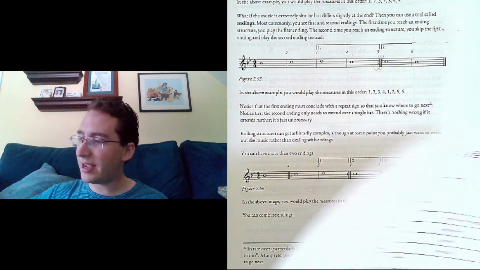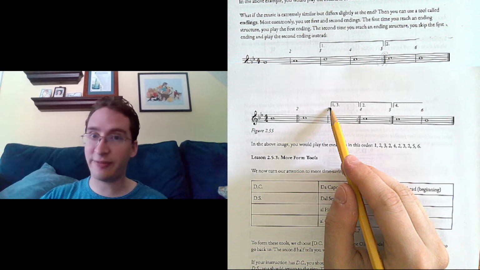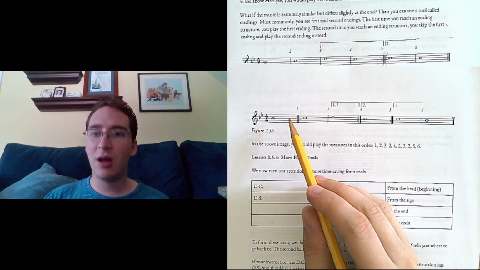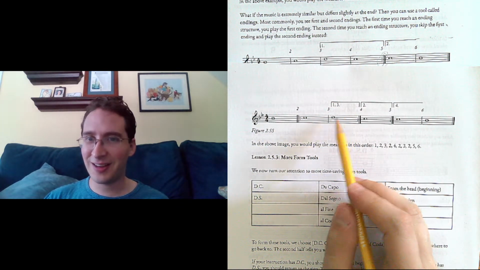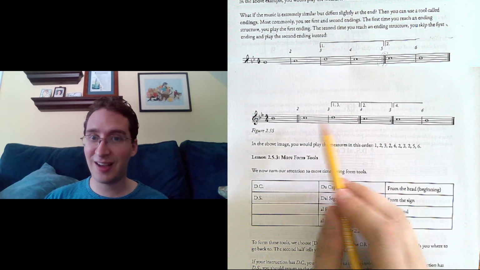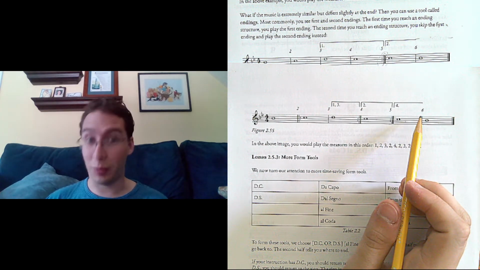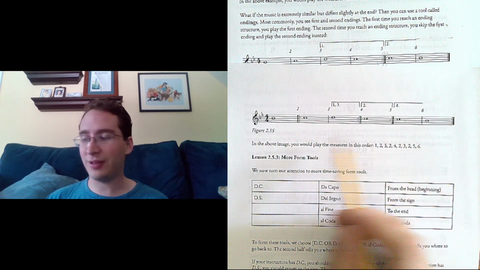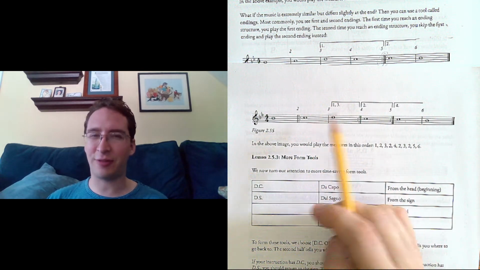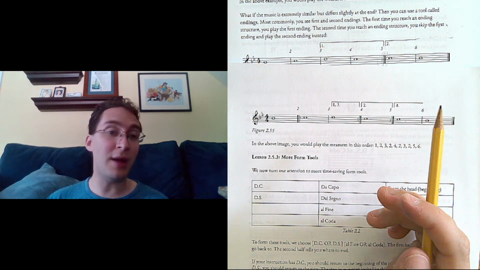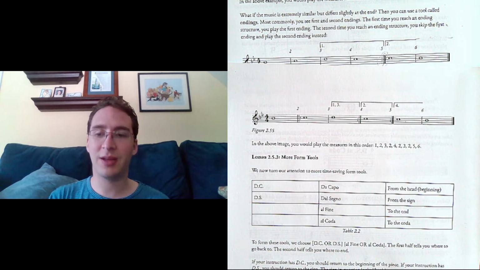One more thing to note, you can combine endings. So here this is a first and third ending. So this would go da da da da da da da da da da. Weird. And again, I would probably just write this out linearly rather than putting all of these confusing endings, but it's possible. It is a thing you can do, if you desire.